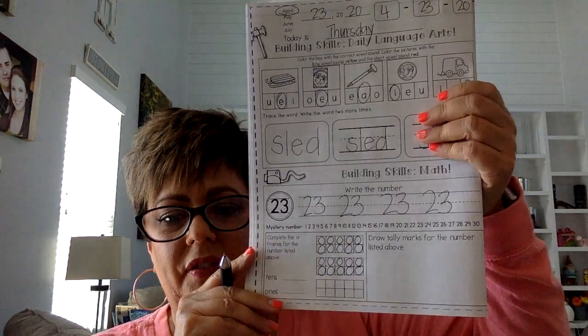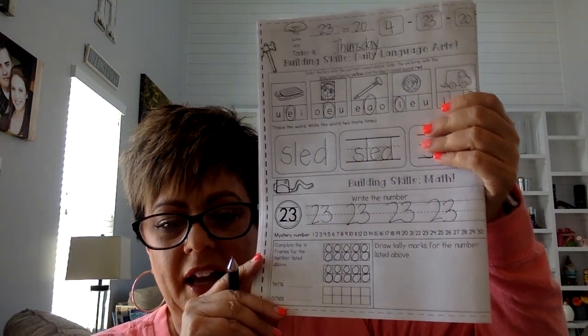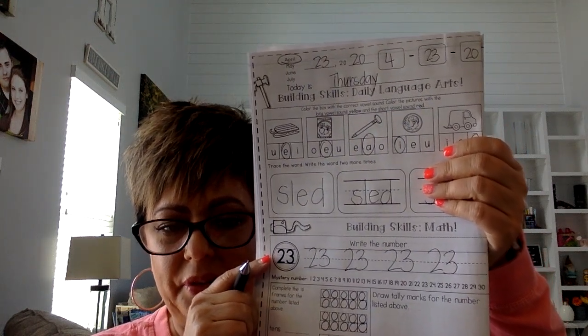Go to the next 10 frame. 11, 12, 13, 14, 15. Keep going. 16, 17, 18, 19, and 20. So I've got 2 10 frames filled in to show 20. And then I need to show how many more? 3 more. So I'm going to fill in 3 more in my last 10 frame, and those are my 3 ones.